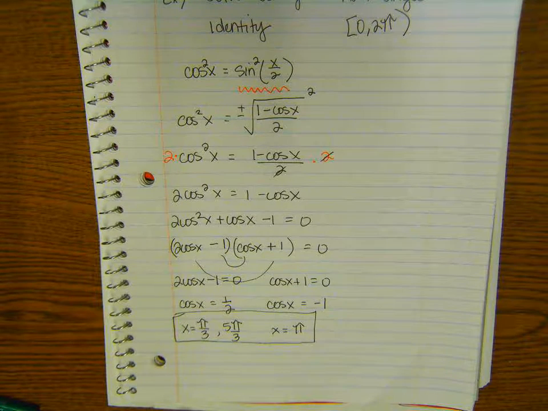Holy crap. We did it. We did. So that's some solving.